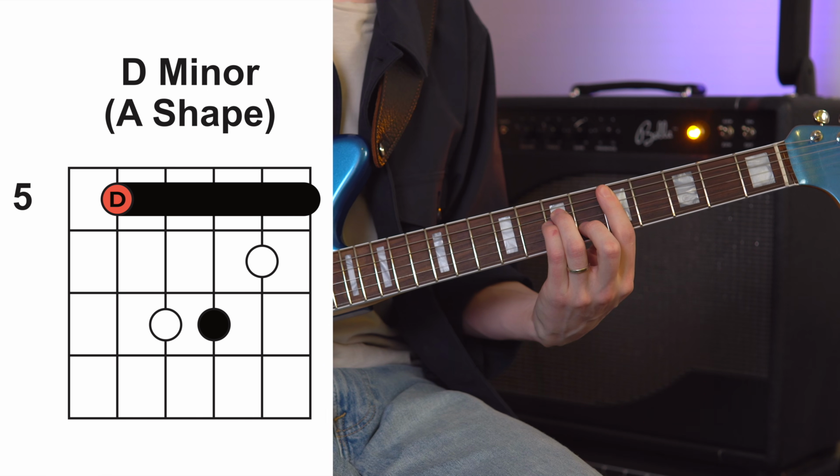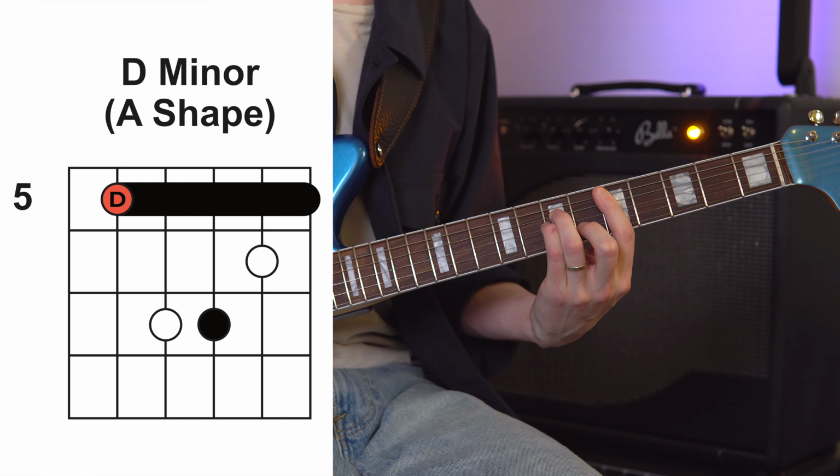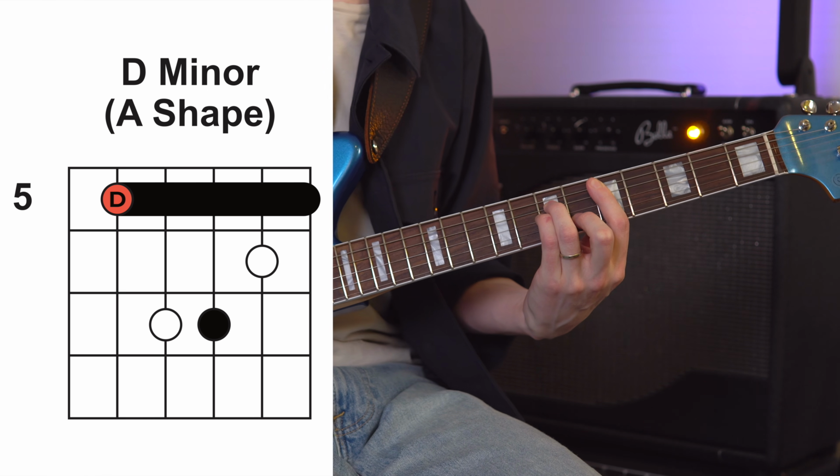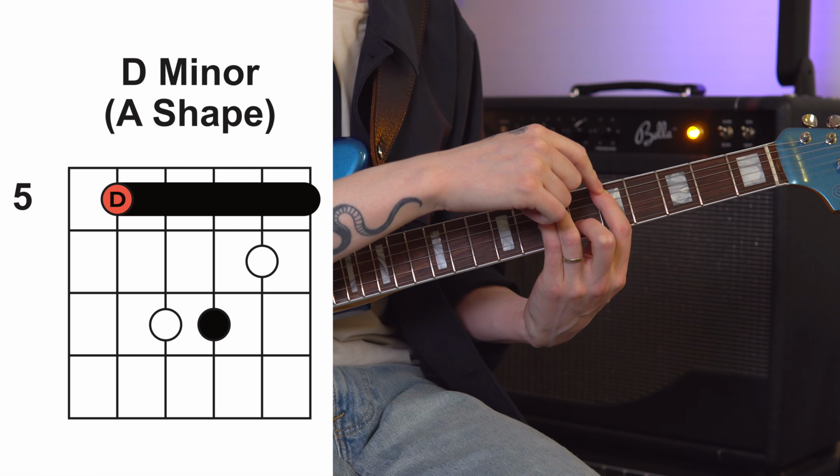And obviously all of this stuff is the same for the minor shapes. If I were to just make the adjustment to make that an A minor shape, well, now I'm just playing a D minor chord, right? Because again, it's all about the root note. We're not worrying about all the other notes and what their names are. We're just focusing, totally laser focusing on that root note.